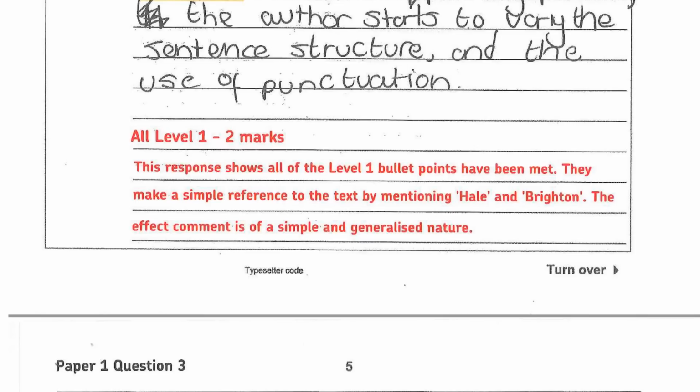Understanding it. And actually that's all they've written, but this still gets 2 marks. It shows all level 1 bullet points to be met. They've made a simple reference to the text by mentioning Hale and Brighton, and the effect comment is of a simple and generalised nature. The reason I wanted to show you this is that we still have quite a few students that don't even attempt this question because they don't think they can get any marks.